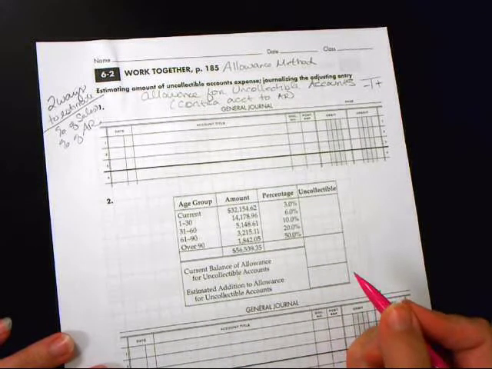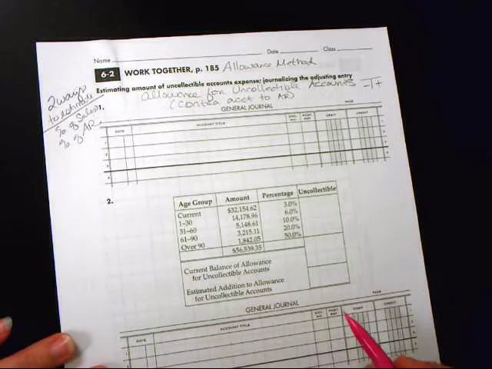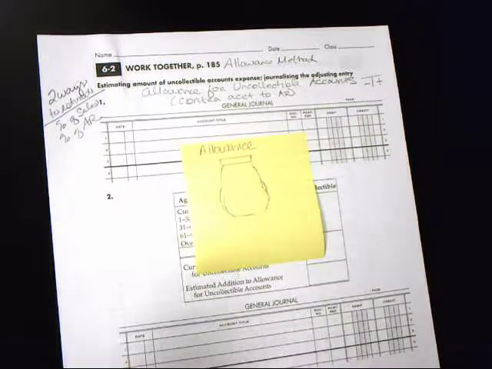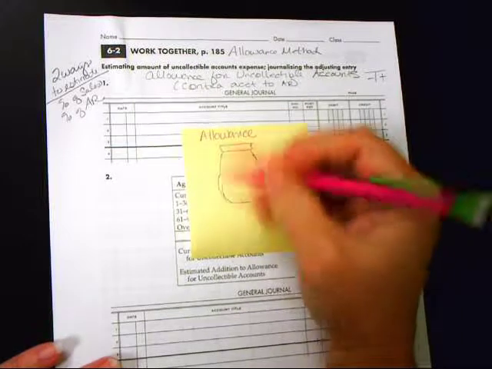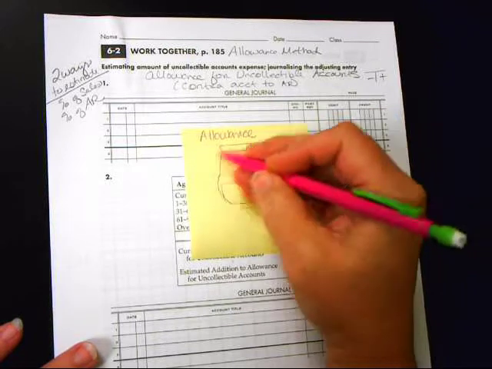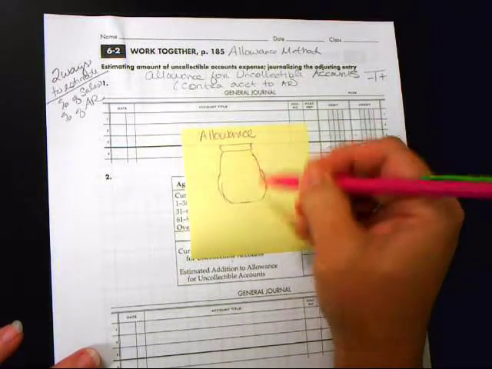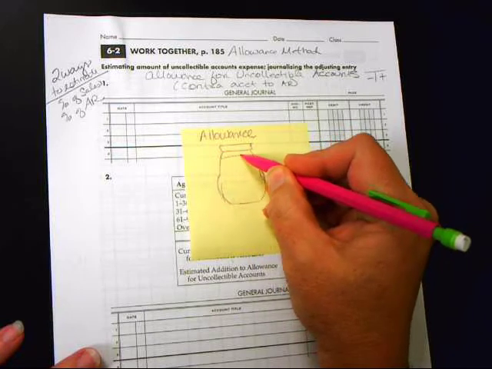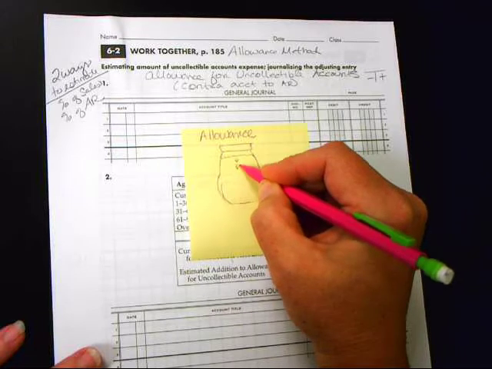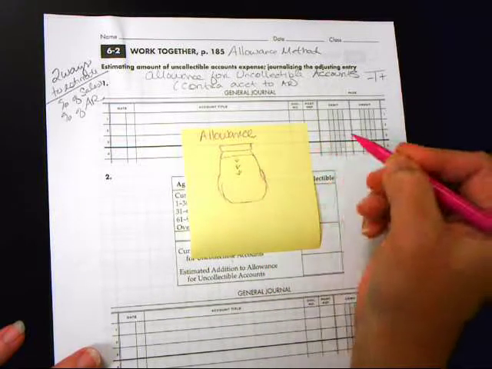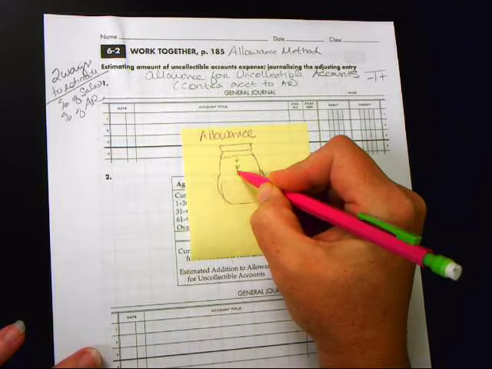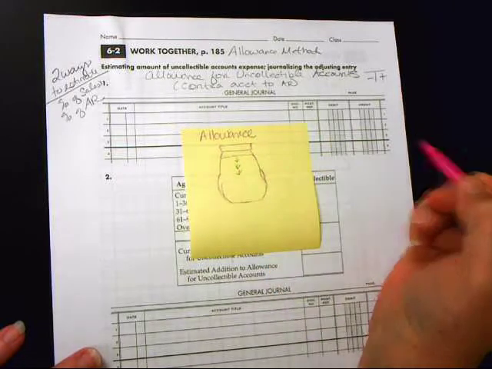Okay, so I want you to think of a big jar, and this jar is our allowance for accounts receivable. And basically, at the end of one year and the beginning of another year, we're going to fill this jar up all the way to the top. And then throughout the year, as we start deciding that some of our accounts are uncollectible, we're going to decrease our allowance.